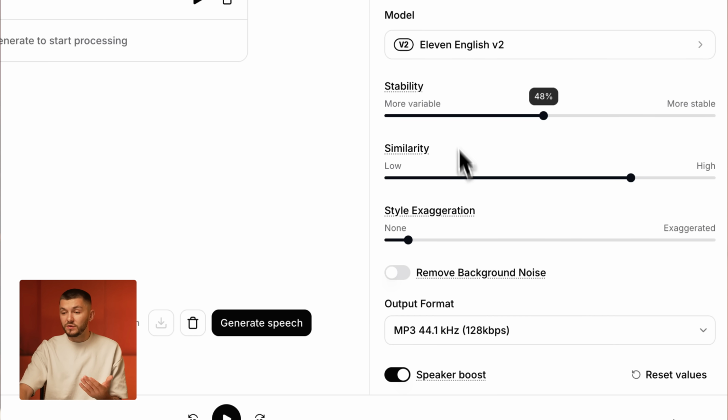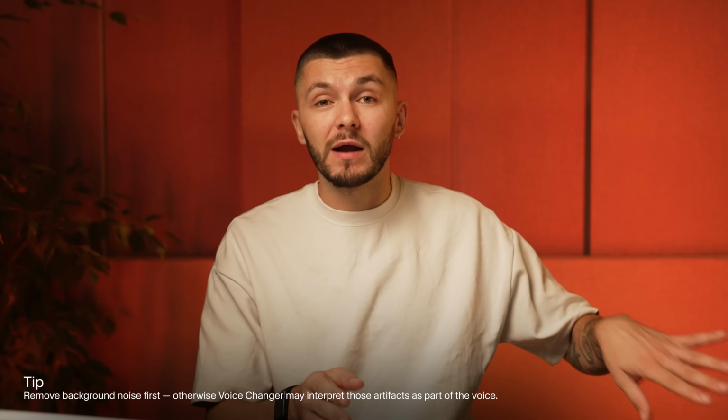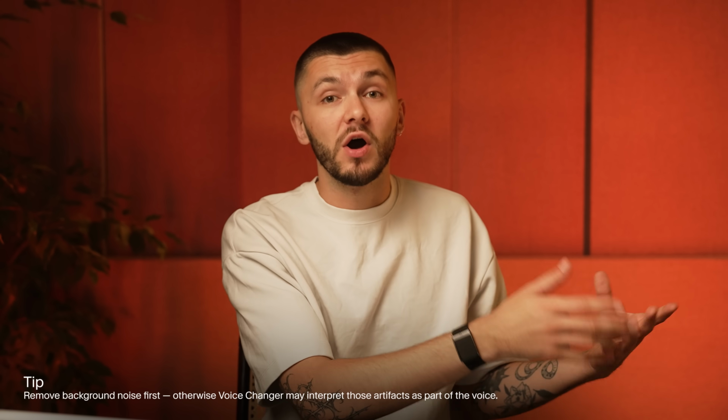Below this, we have a few different settings. First of all, if in your video you have background noise, you want to make sure that you toggle remove background noise. So if it's an AI generation and you only want to swap the voice, you need to make sure that you strip the background noise. Otherwise, Voice Changer will also take into account those audio artifacts that aren't actually voice.